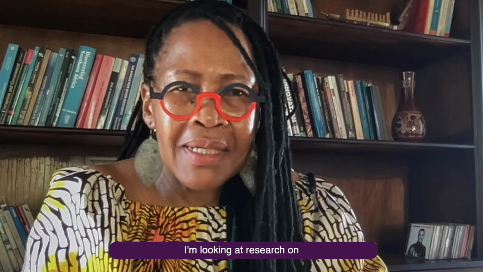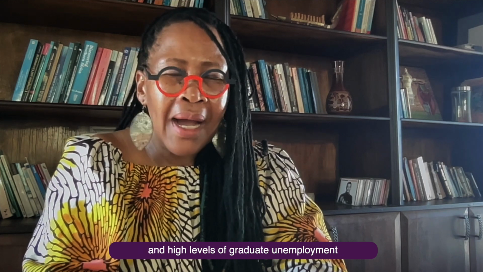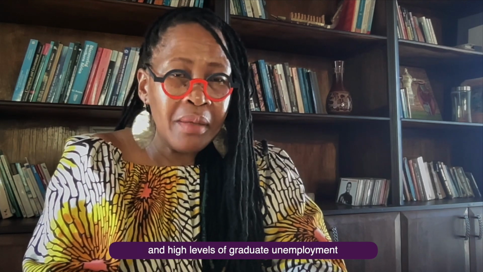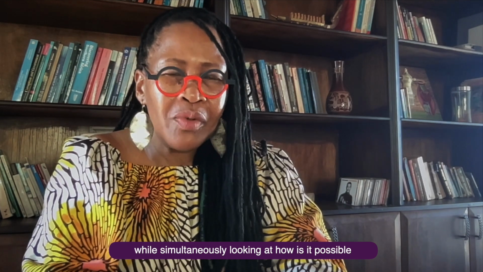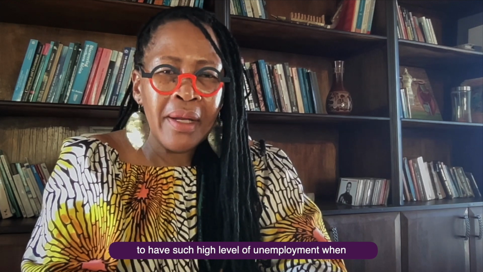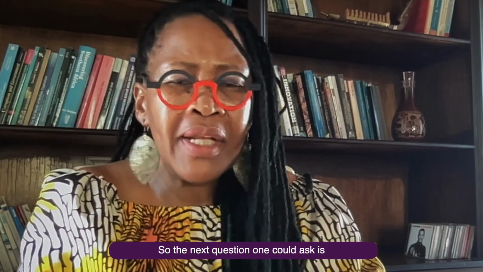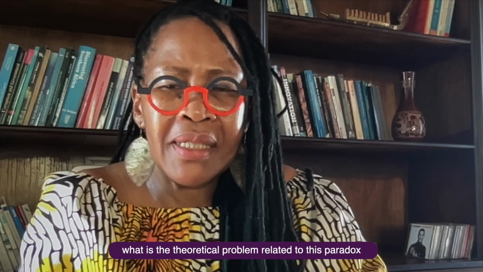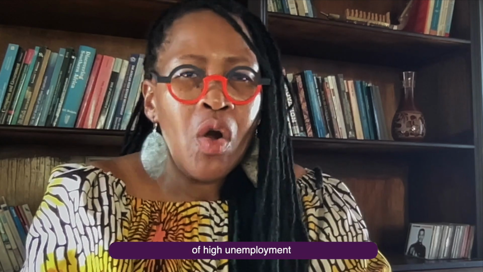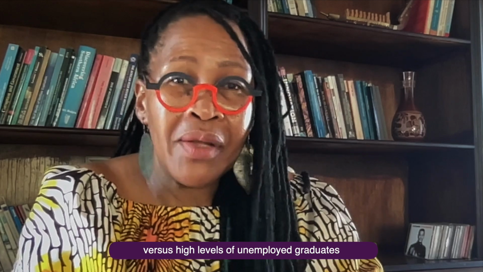I'm looking at research on the relationship between high levels of unemployment and high levels of graduate unemployment, while simultaneously looking at how it is possible to have such a high level of unemployment when over 100 billion is deployed every year towards higher education. So the next question one could ask is, what is the theoretical problem related to this paradox of high unemployment versus high levels of unemployed graduates?